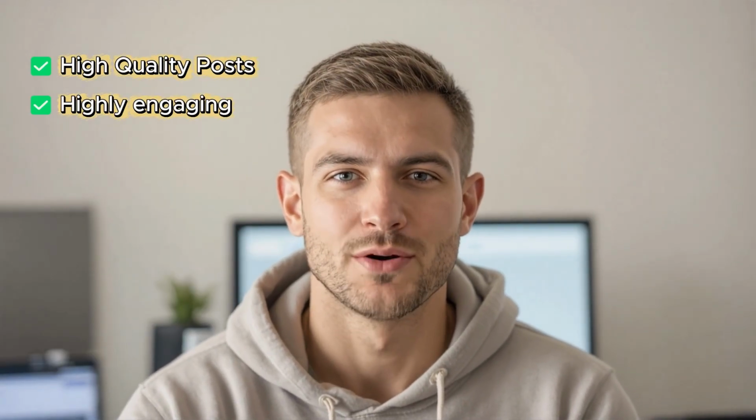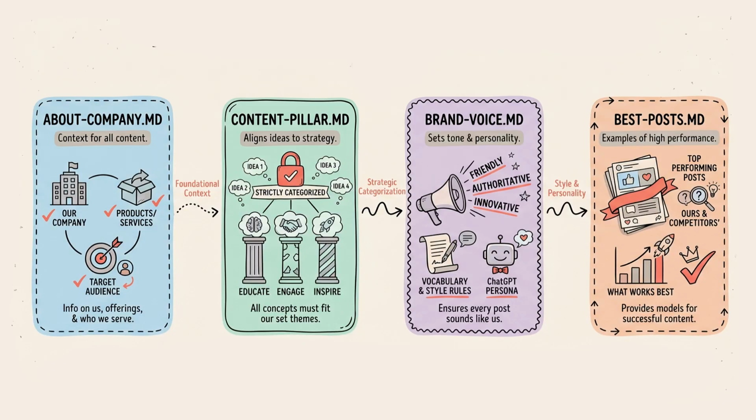And just like that, you've built your very own personalized content engine. Instead of staring at a blank screen every morning, you can now generate an entire month's worth of high-quality, highly engaging posts in just a few minutes. Remember, the secret sauce here is the context. Spend 20 to 30 minutes to set up your 4 files. It will make all the difference between robotic AI text and content that genuinely connects with your audience.